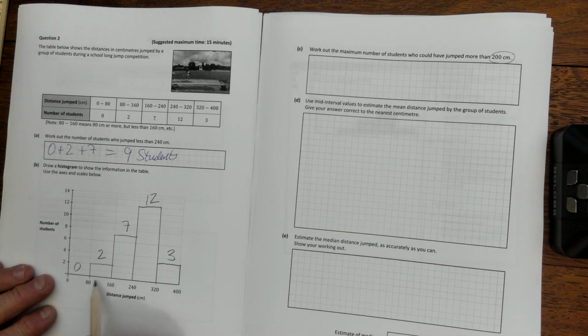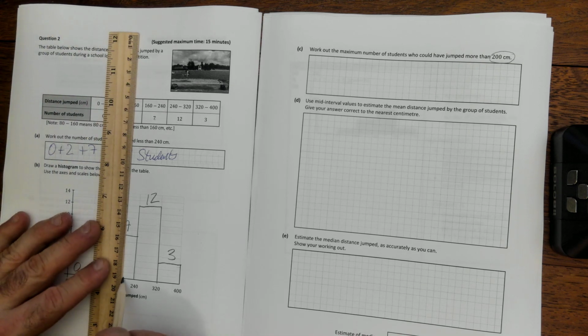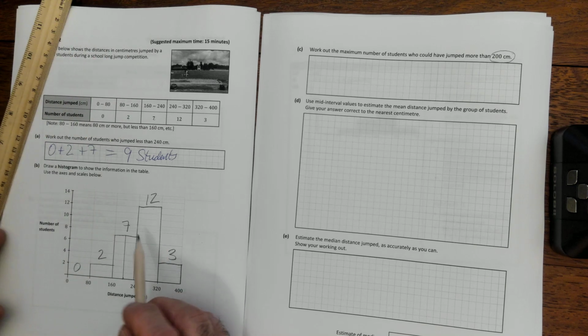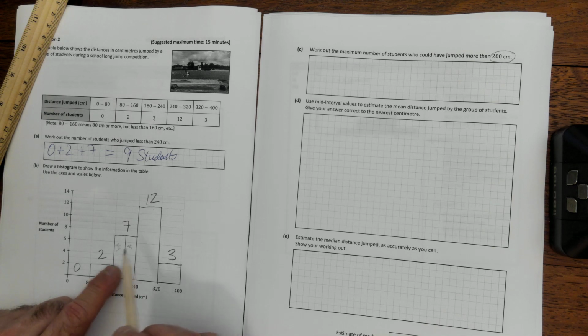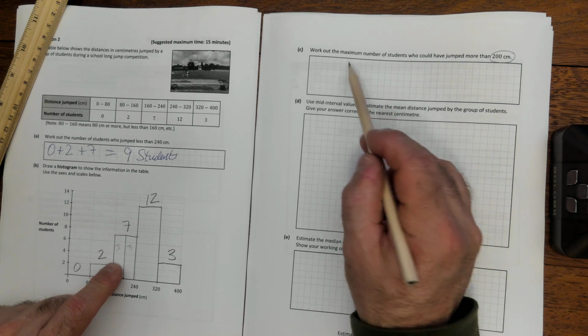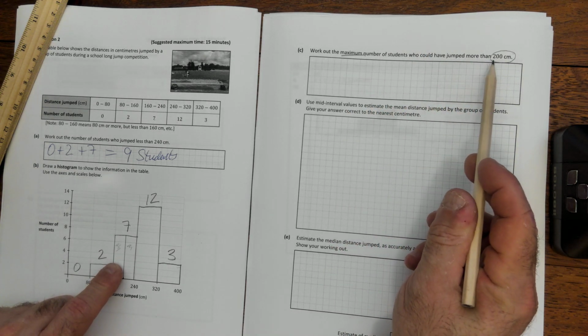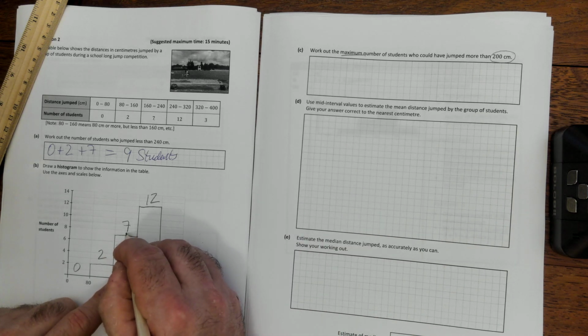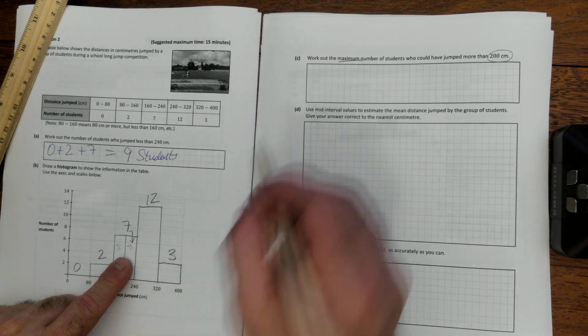Okay, so let's use our histogram for that. 200 will be here. Okay, now there's a very critical word. We don't know how these 7 are distributed. They could be distributed any way at all. They could all be at the lower end, they could all be at the higher end, or anything in between. Okay, so when it asks for the maximum number that could have jumped more than 200, we're going to assume all of those 7 are in this top part of it, which makes our calculation 7 plus 12 plus 3.